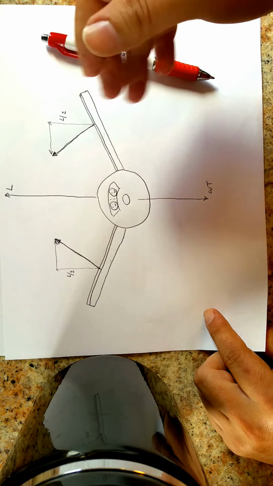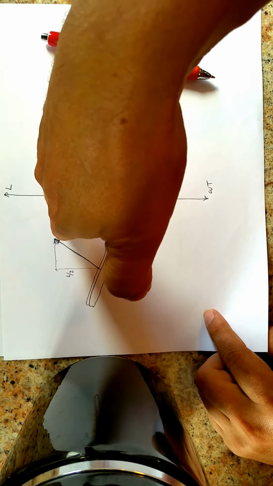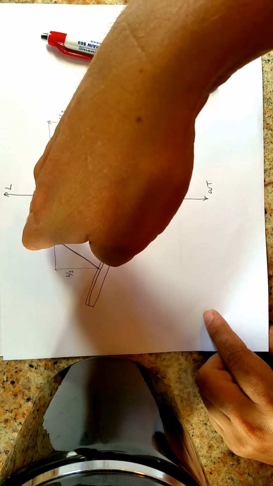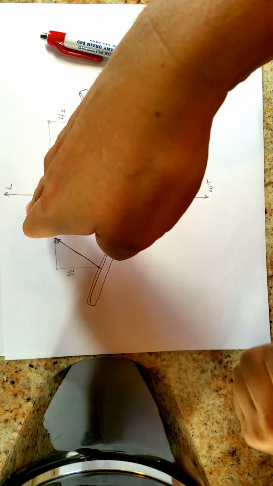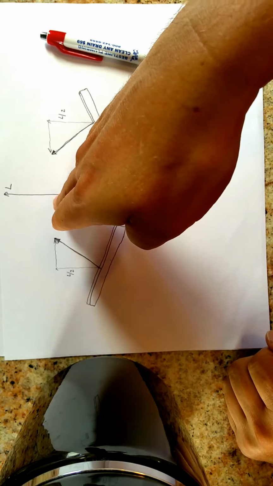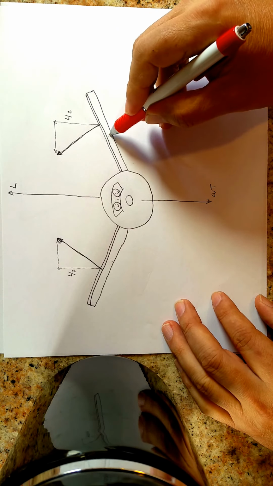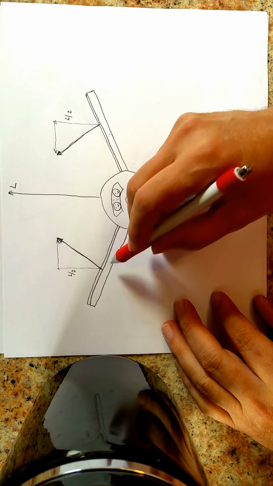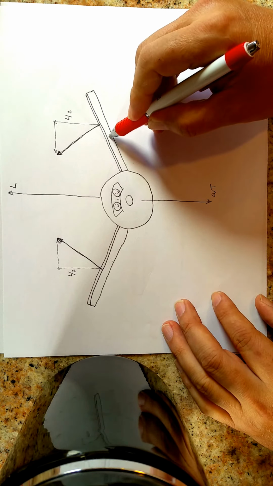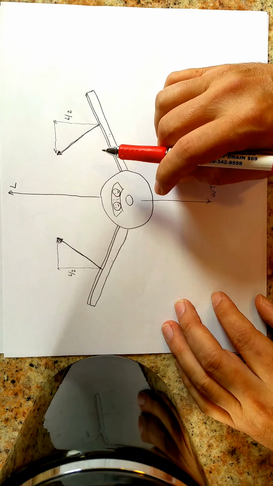And for any child who's ever stuck his hand out the window of a car, if you have your hand edge on like this, you can keep your hand there fairly well. But as you tilt your hand this way, the air will impact the palm of your hand, and that will tend not only to move your hand backwards, but also upwards. And so if you've ever done that as a child, you know that when the air impacts the underside of a flat plate, whether it be your hand or a wing, it will create an upward lift force.